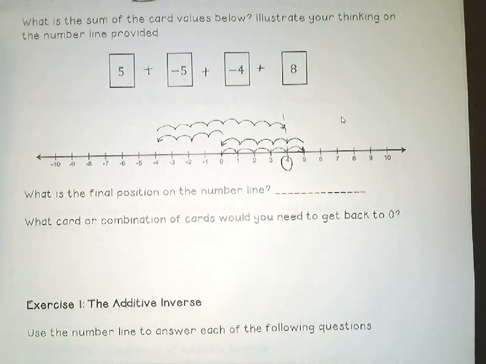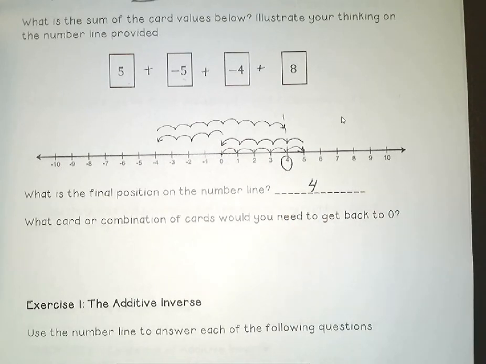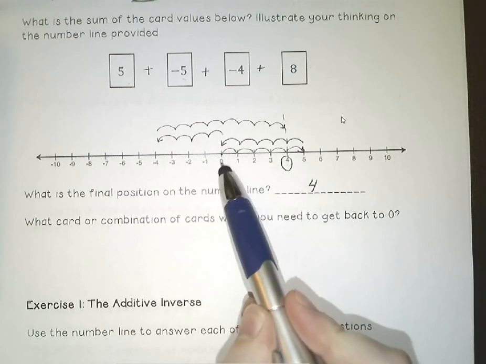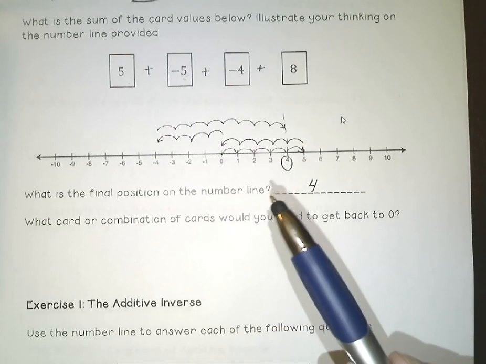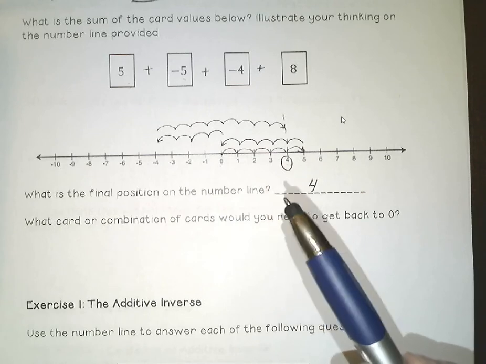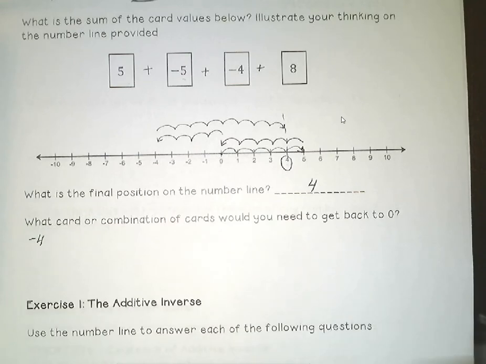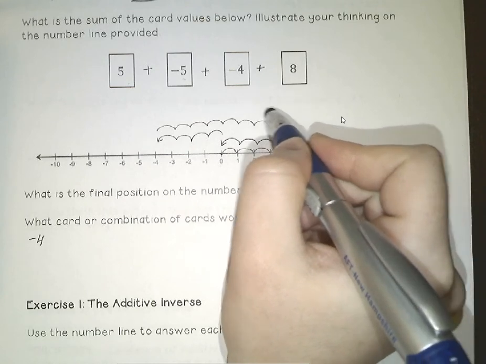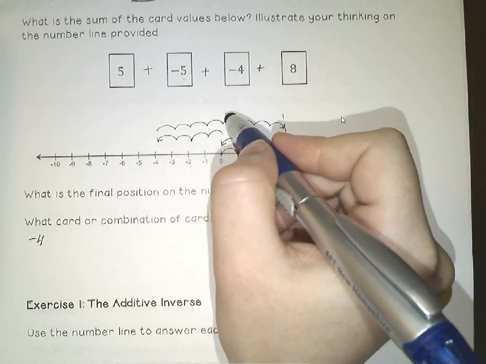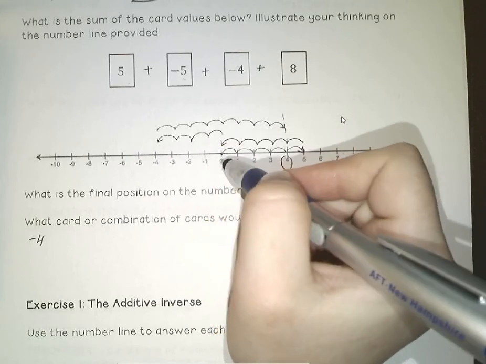What is the final position on the number line? 4. What card or combination of cards would you need to get back to 0? So let's see, we are at 4 right now, and I need to be at 0. What can I add to 4 to come back to 0? The easiest number to pick is -4, because -4 and 4 are opposites, right? So if I add -4 to the 4, I go 4 units to the left, since -4 is a negative integer, and I would end up at 0.